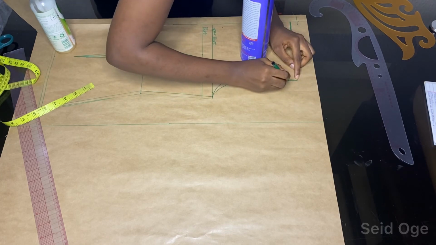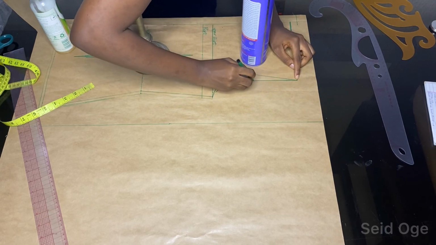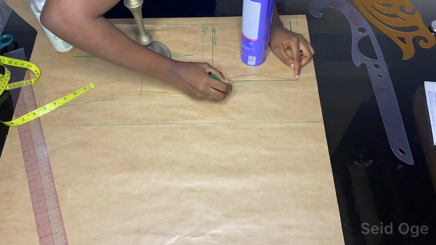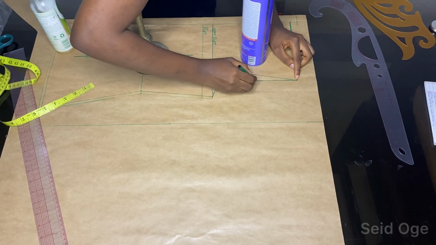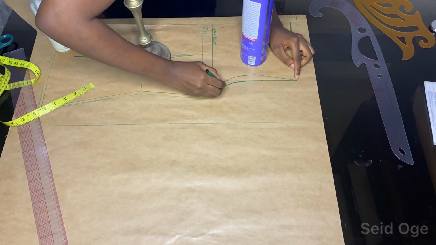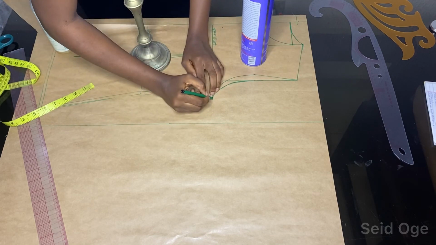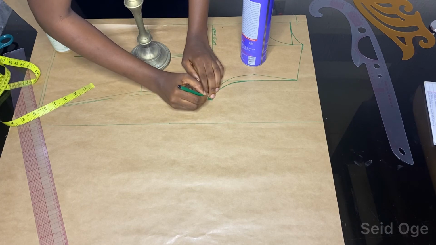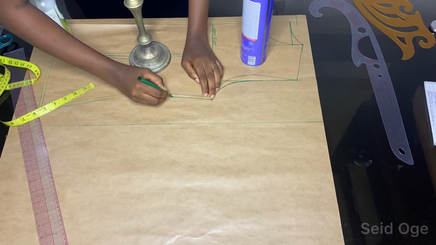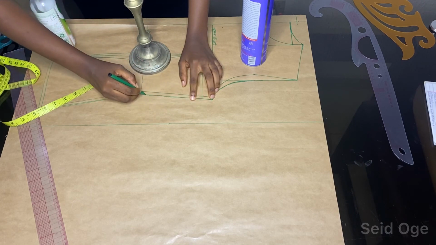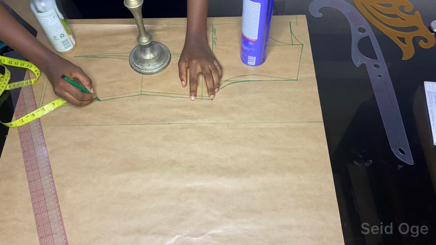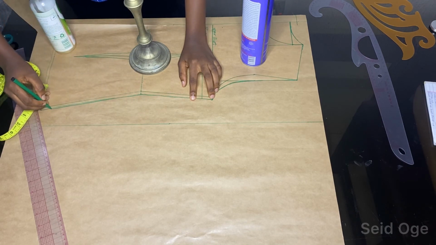So a quick story. I used to use pens to draft my patterns, and one day I couldn't find my pen. I was just like, let me just use these marking pens, and my god, the difference is so clear. Please see how seamless it is for me to trace this out.